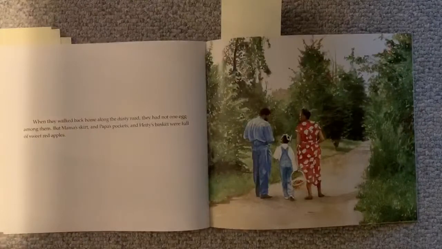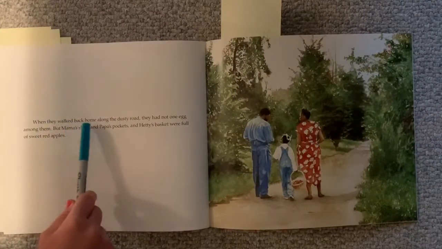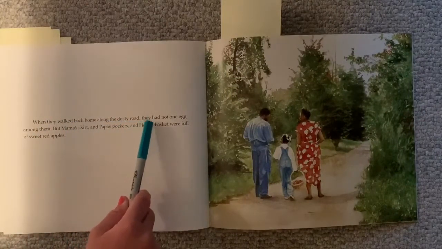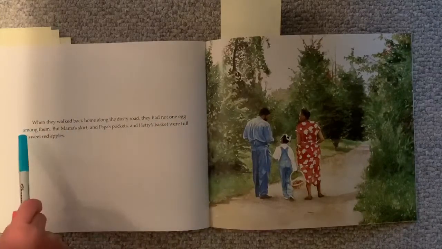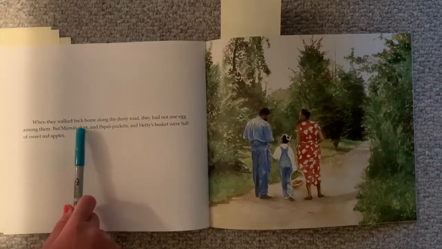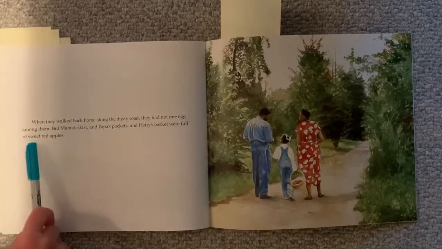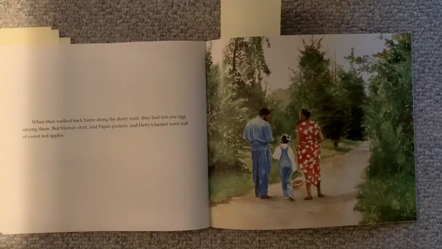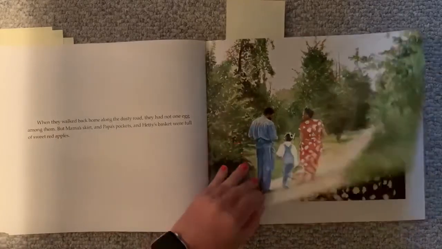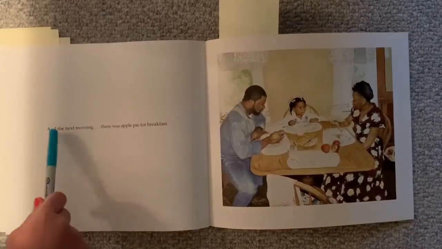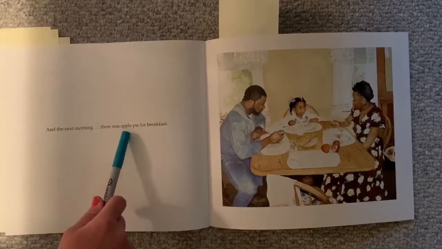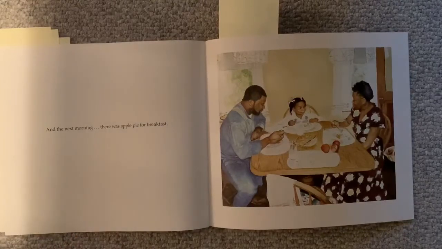When they walked back home along the dusty road, they had not one egg among them. But Mama's skirt and Papa's pockets and Heidi's basket were full of sweet red apples. And the next morning, there was apple pie for breakfast.